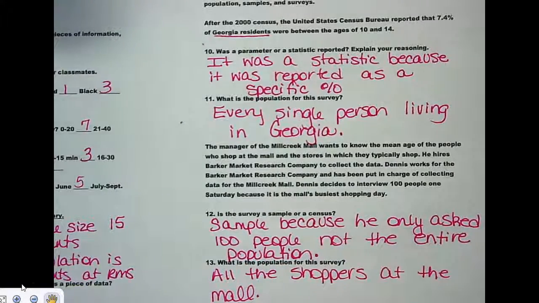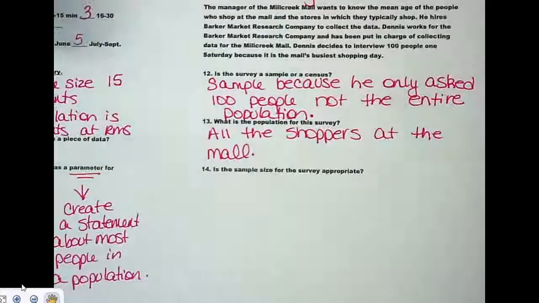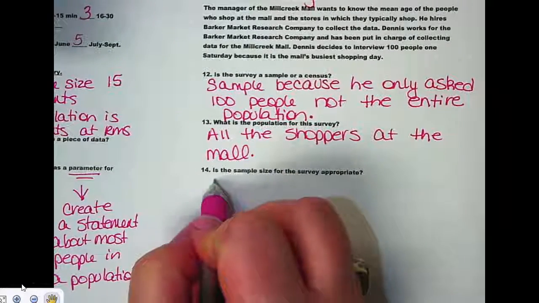All right, now this next one I want you to think about. Is the sample size for this survey appropriate? Do you think that he's going to get enough data by going to the mall one Saturday and talking to 100 people? Do you think he's going to get a good age range of people and he's going to get a good amount of stores? If you just go, I don't think so. No, the sample size is too small for the population.